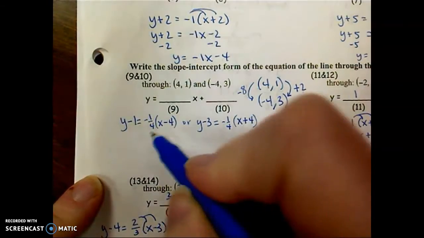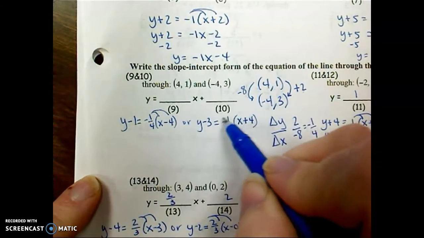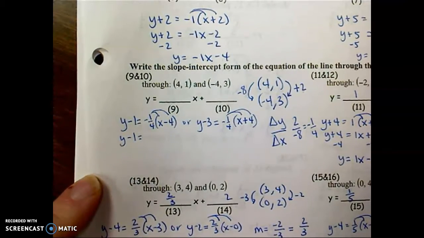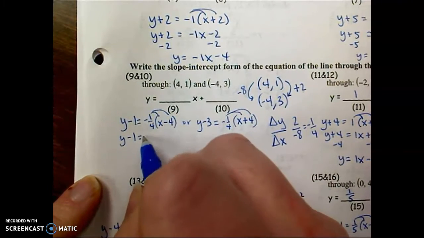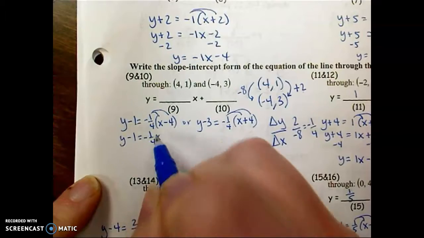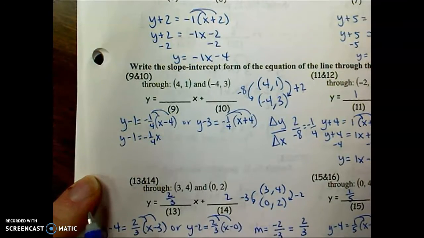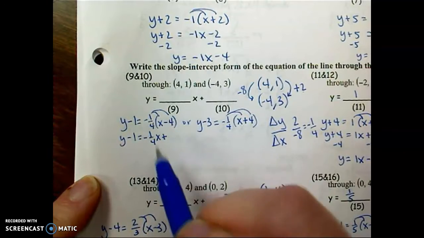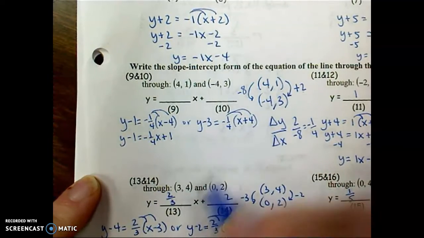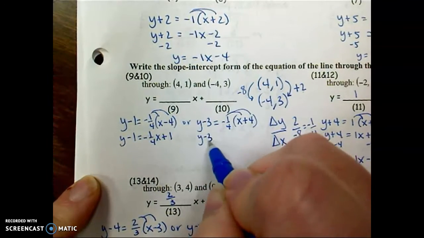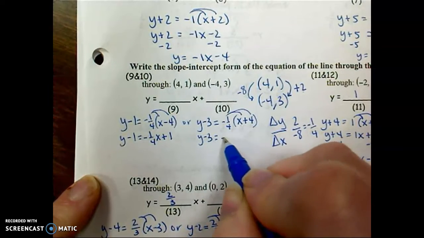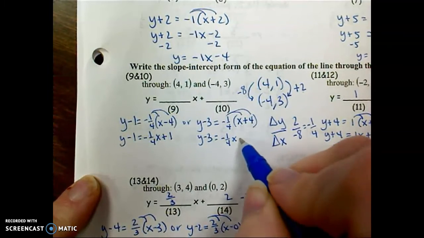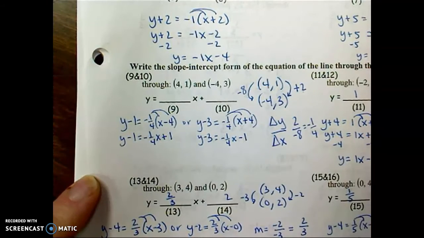Your first step again is to get rid of the parentheses by distributing the slope. So your y minus 1 still stays the same on the left side. Negative 1/4 times x is negative 1/4 x. Negative 1/4 times negative 4. A negative times a negative is positive. Those 4's cancel, leaving me with 1. Here we would have y minus 3 still on the left side. Negative 1/4 times x is negative 1/4 x. Negative 1/4 times positive 4 is negative 1.